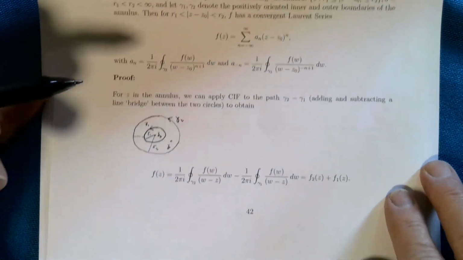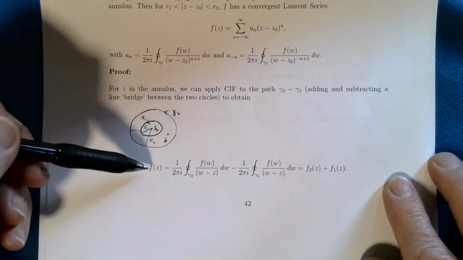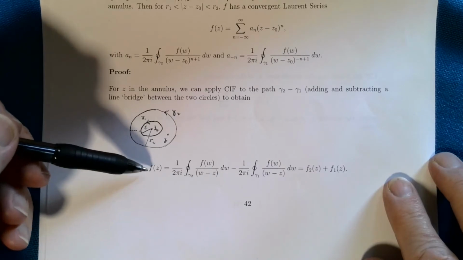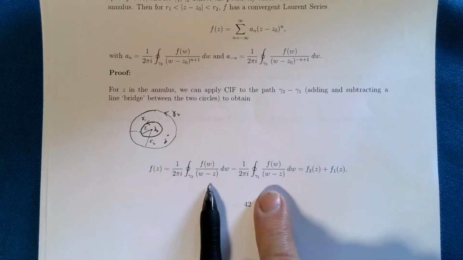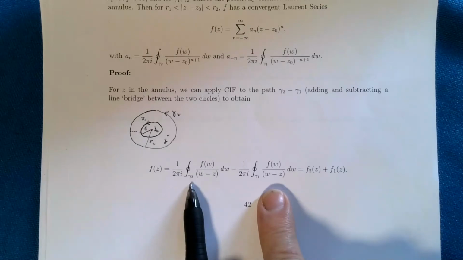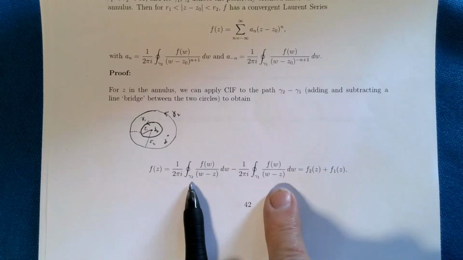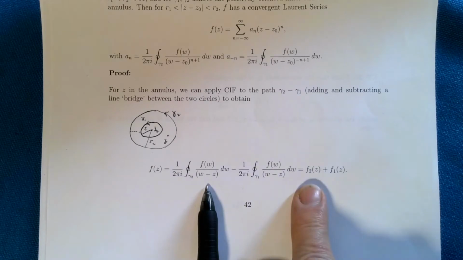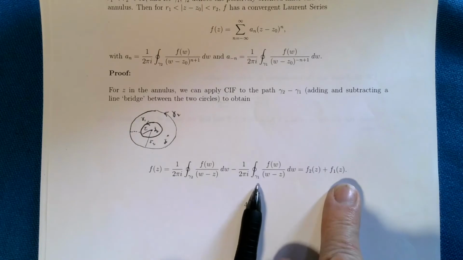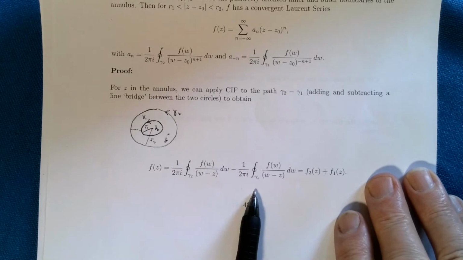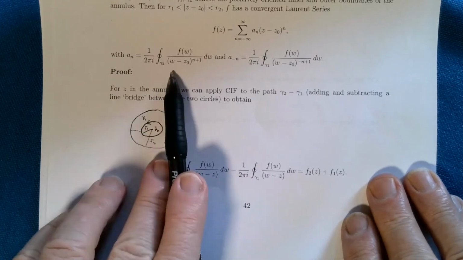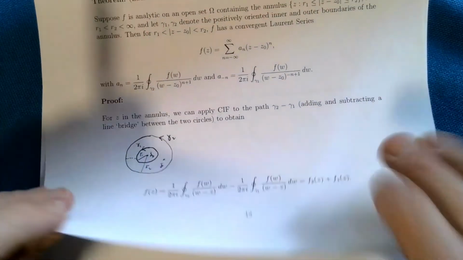And in that case, using Cauchy integral formula, we can write f(z) as the integral along gamma 2 minus the integral along gamma 1. I'm going to label these ones f2 of z along gamma 2 and f1 of z on gamma 1. Now what we need to show is that these converge and that the coefficients are given by these two expressions up here.